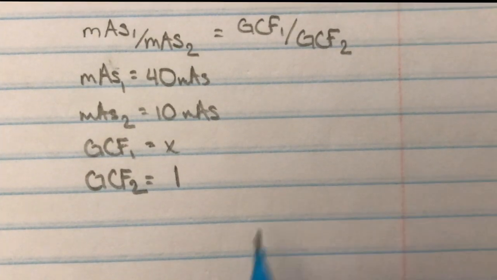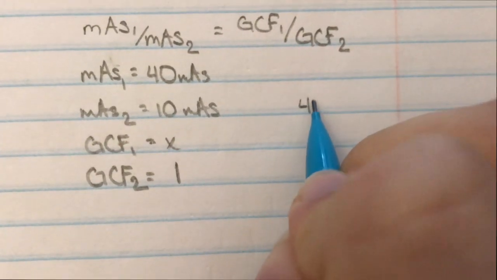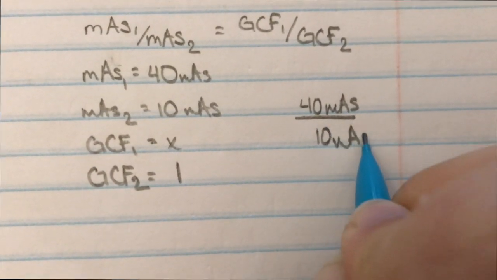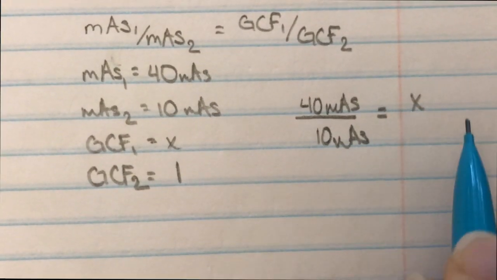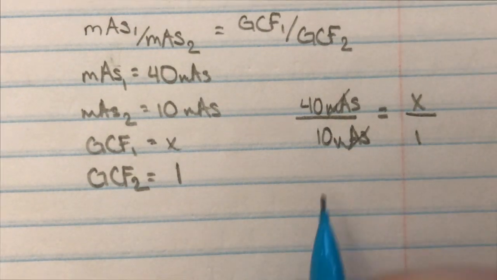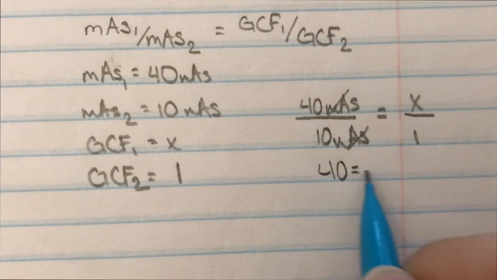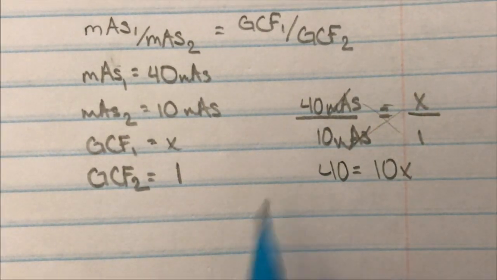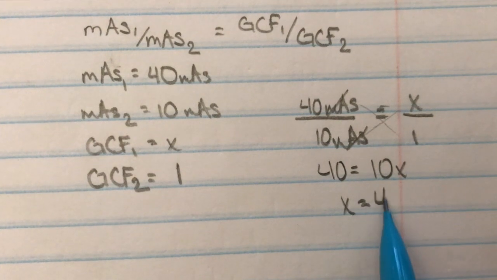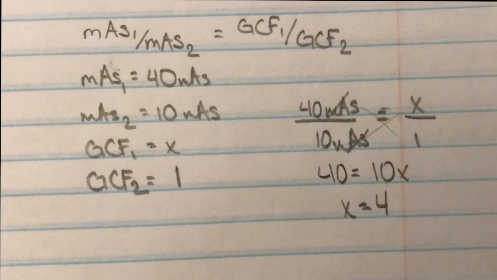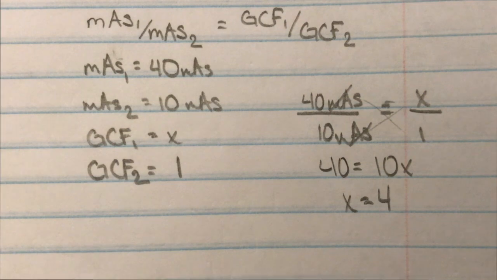So now we can plug all this in. MAS 1 over 10 MAS is equal to, we don't know, over 1. MAS's cancel out. 40 is equal to 10x, because we cross multiply, they're equal to each other, so we can crisscross applesauce. X is 4. The grid correction factor was 4 for that one. Hopefully that wasn't too bad. My paper got crooked, but that's okay.